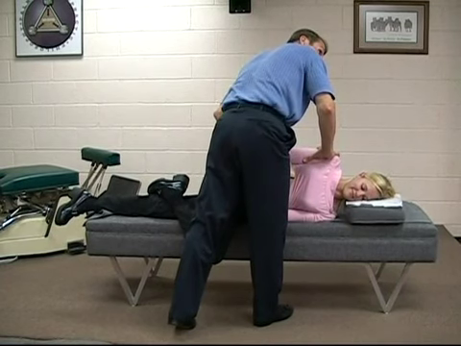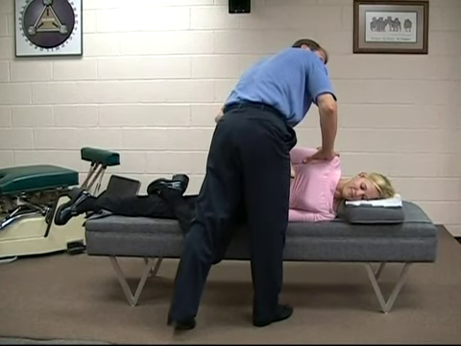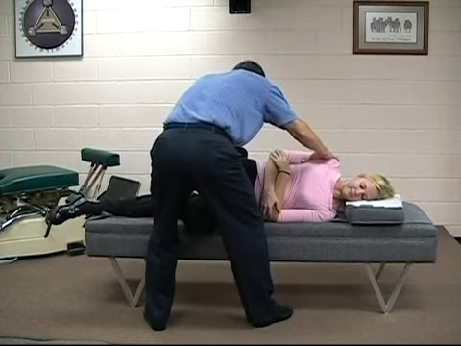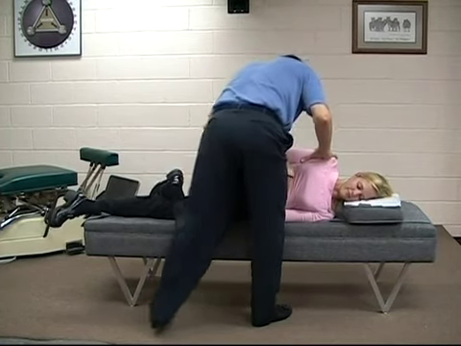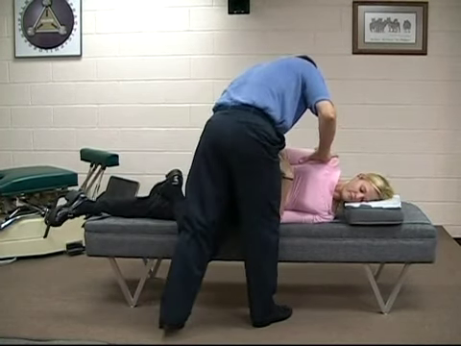Notice how tall I look on top of the patient, my belly button up over. Drop. Roll, catch, thrust. Roll, catch, thrust.